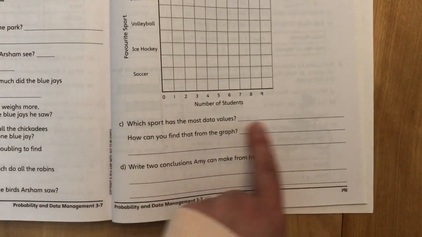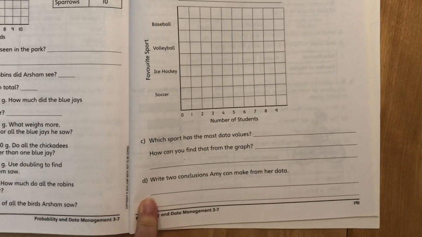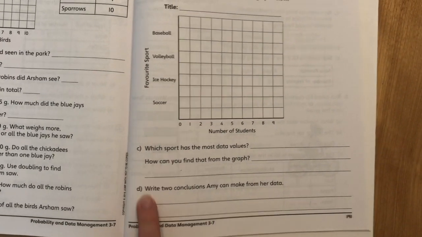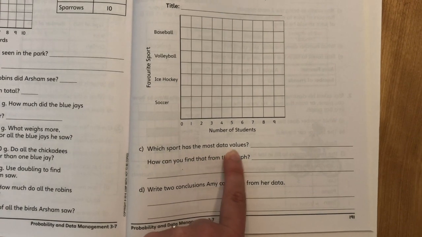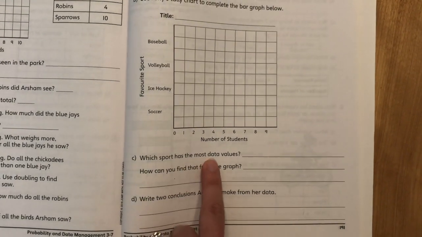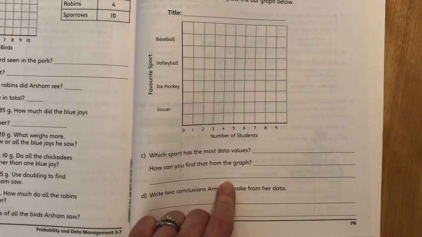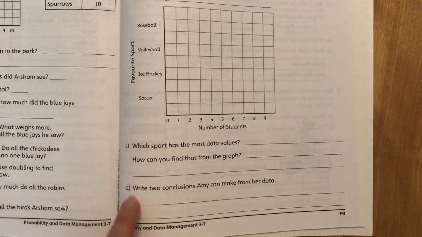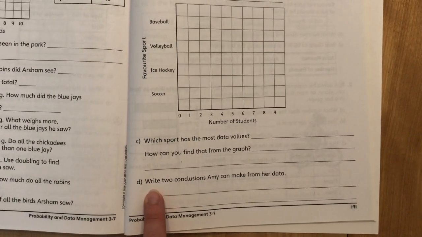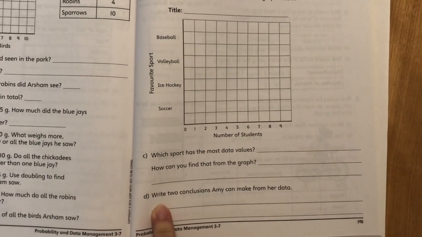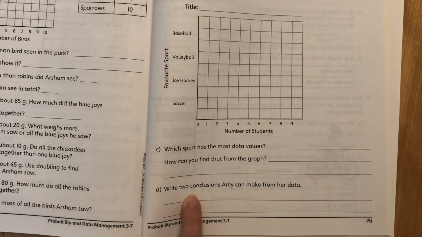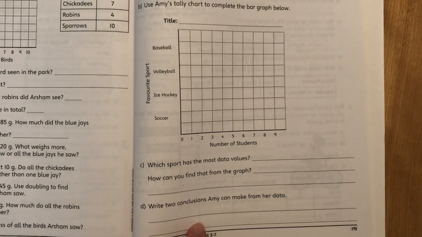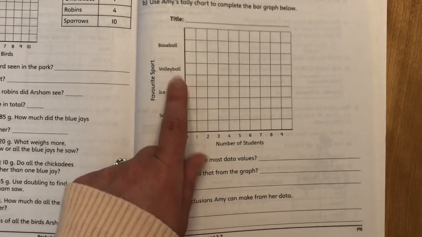Finally, you'll answer some questions. So which sport has the most data values? That means which one got the most votes. And how can you find that from the graph? Looking at the graph, how do you know that that's the one with the most votes? And here, write 2 conclusions Amy can make from her data. That means what's 2 things that she learned from here? What is 2 things that she can say looking at this?